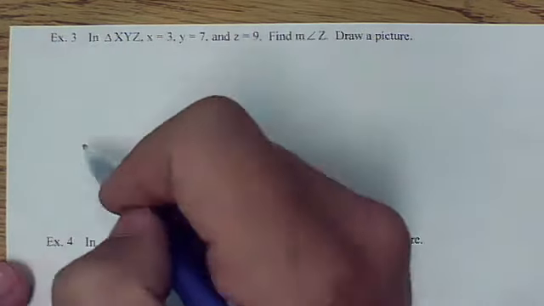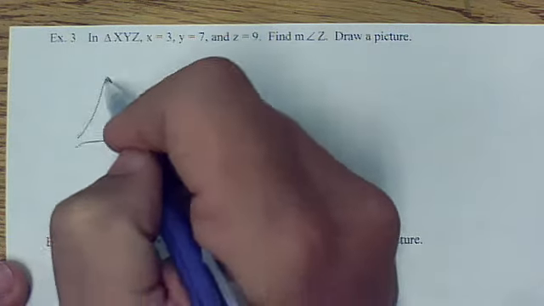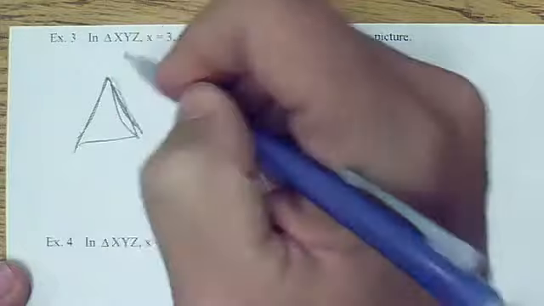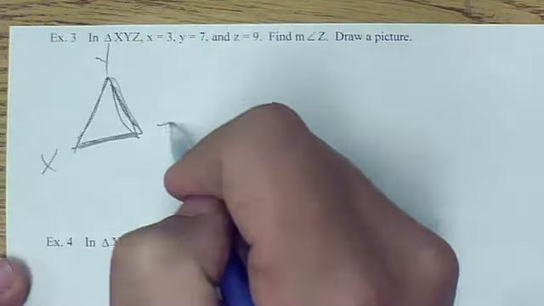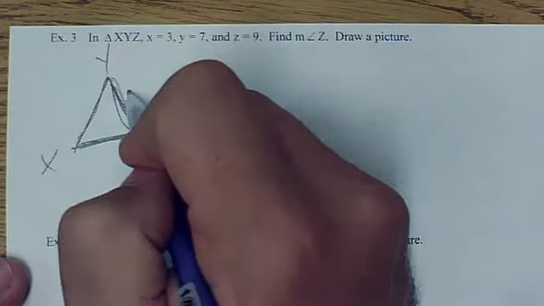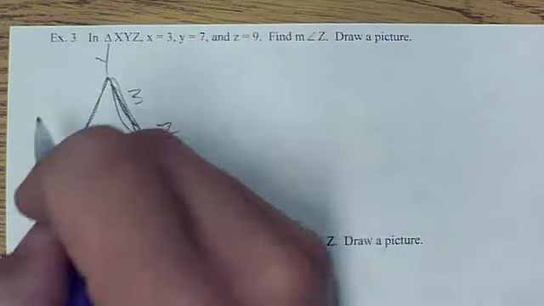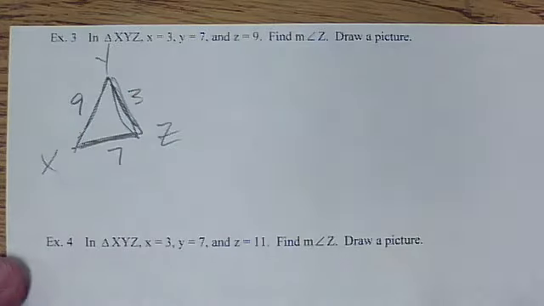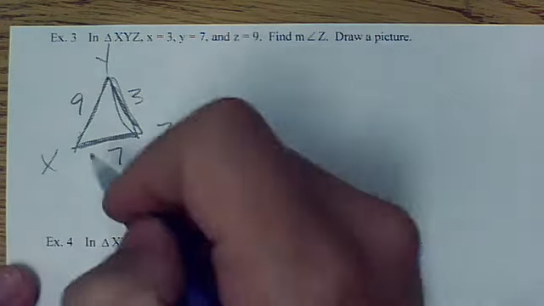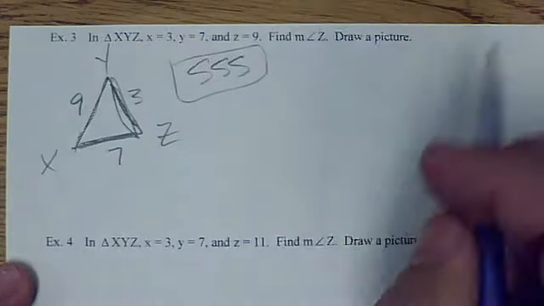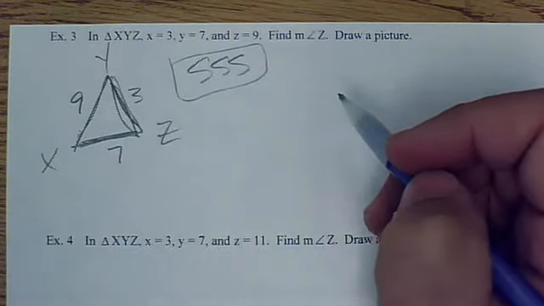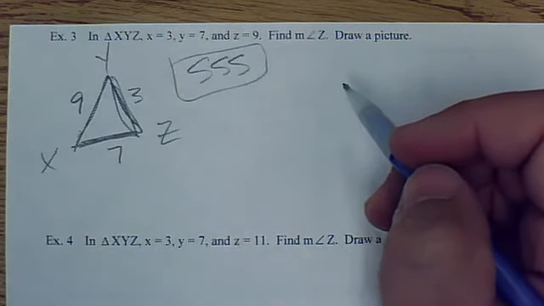Okay. Now on the back here, we can do one more where we've got triangle XYZ. Sorry, I need to make my triangles a little nicer. X, Y, Z. And we know side X is 3, side Y is 7, side Z is 9. Okay? So we know side, side, side. So I will use the second formula there.